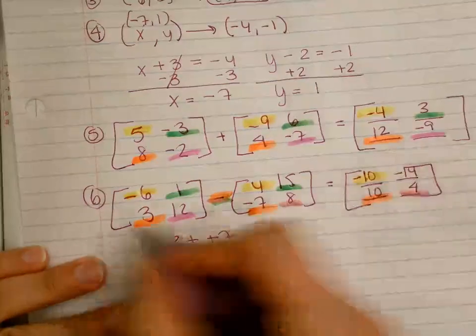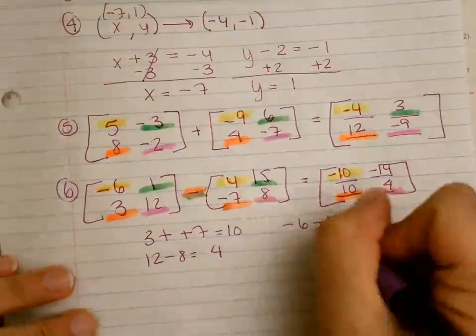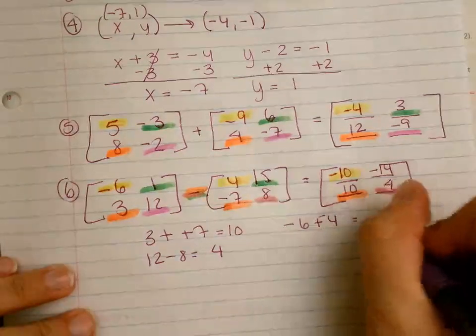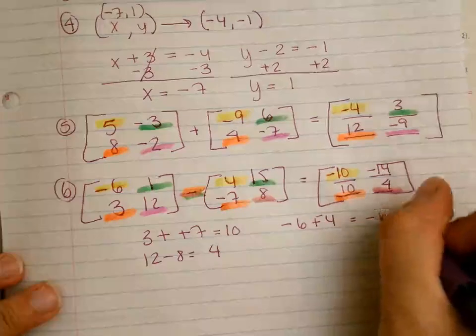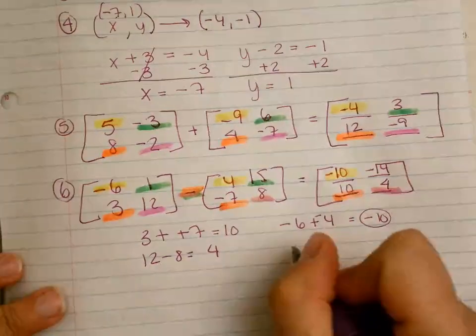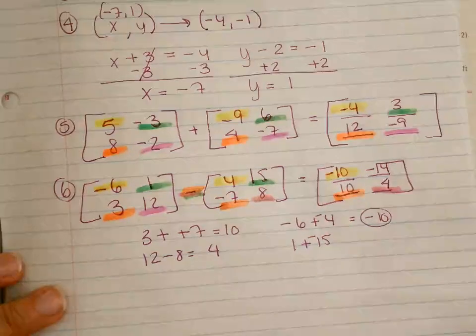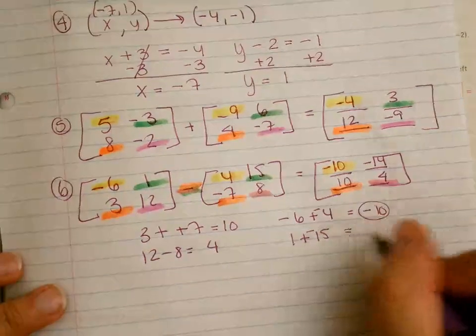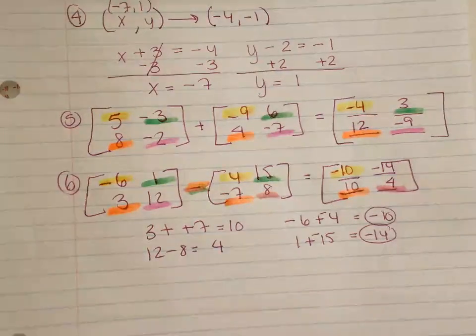And let's just show you the other ones. Negative 6 minus 4, when we're subtracting, that's adding a negative. Bam, bam. When you're adding same signs, add them, keep their sign, right? We had 1 minus 15, bam, bam. When you're adding different signs, subtract, take the sign of the larger number. All right, and that's just showing you the math behind my answers.